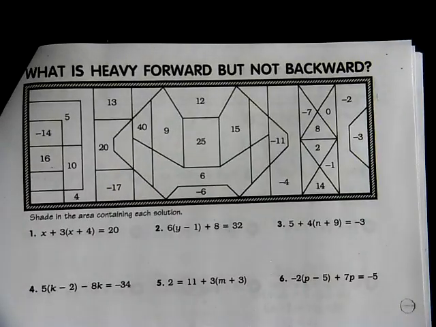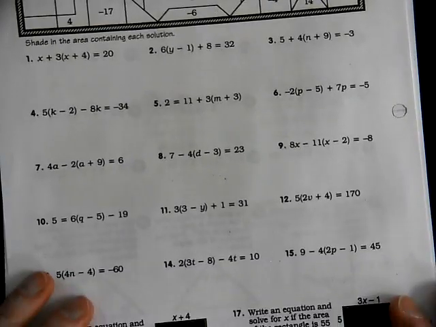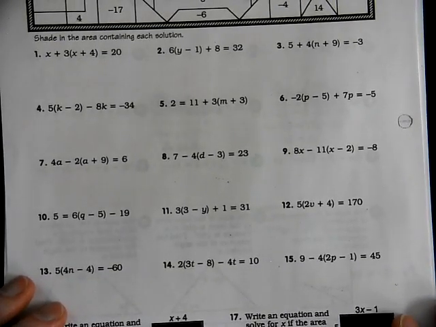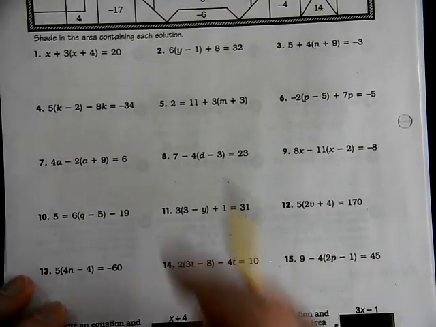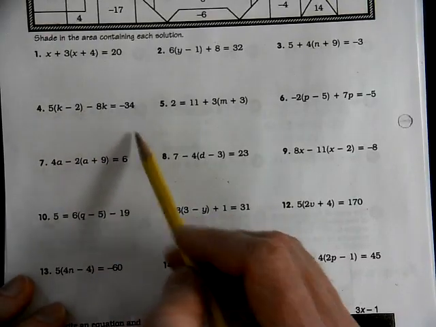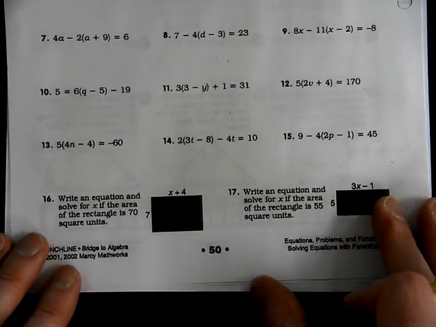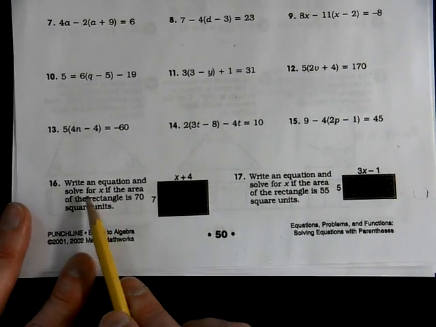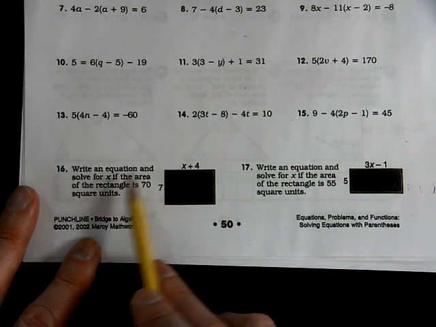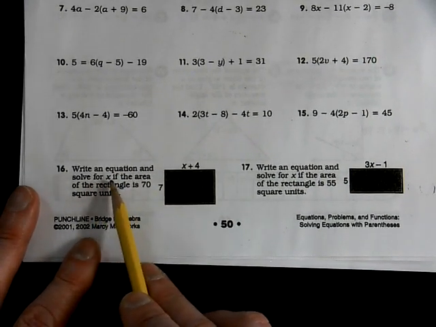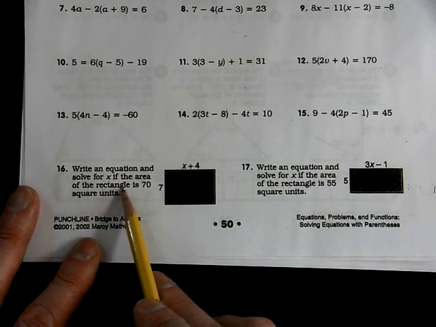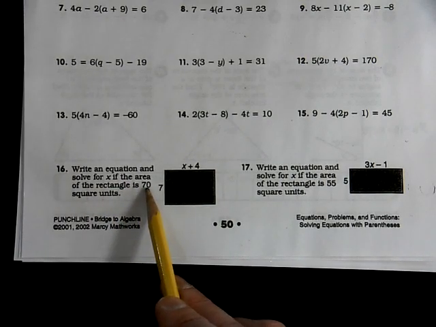what's heavy moving forward but not backward? There's no fractions on this, so that's really nice. We have our parentheses like we've talked about. You have the word problem. Write an equation and solve for x if the area of the rectangle is 70.